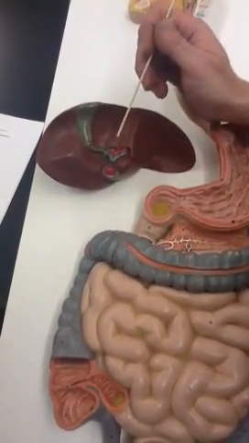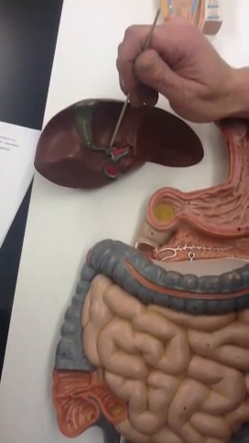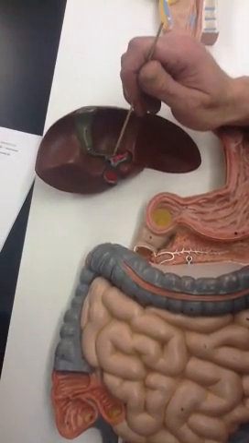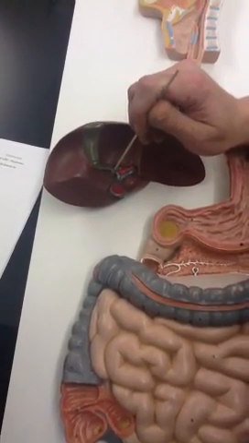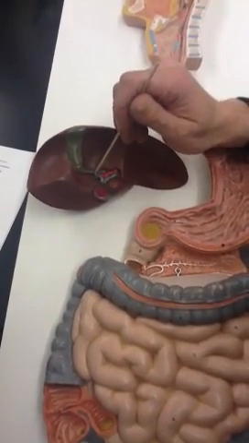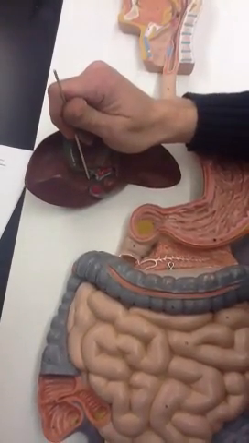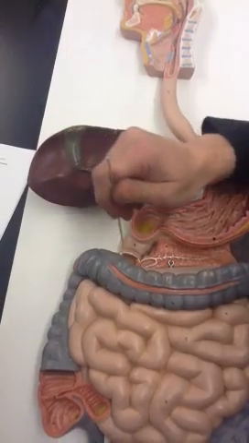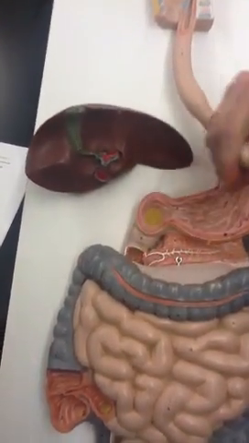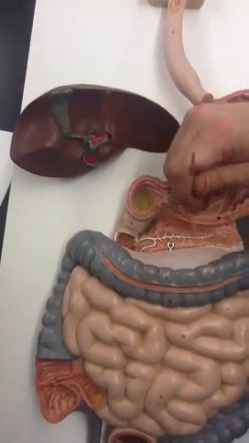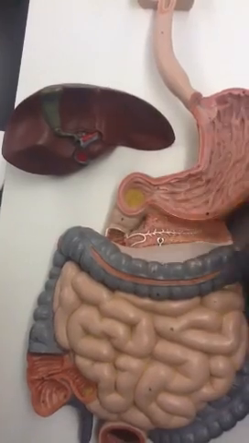You can see the right and left hepatic ducts. They merge to form the common hepatic duct. The common hepatic duct and the cystic duct come together to form the bile duct that would go and drain down here into the duodenum, the first part of the small intestine. And you've also got the pancreatic duct coming from the pancreas, and that drains into the small intestine, to the duodenum.